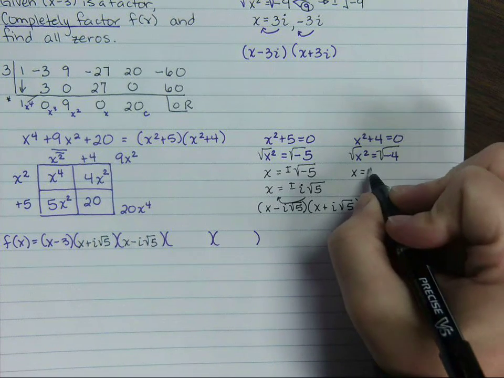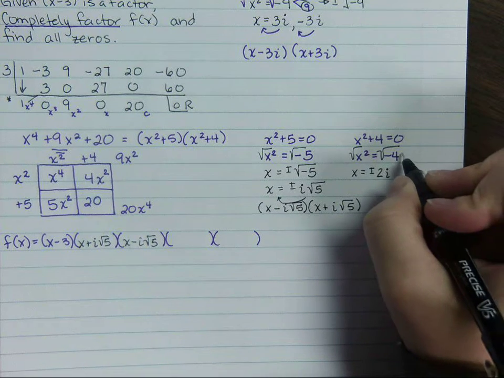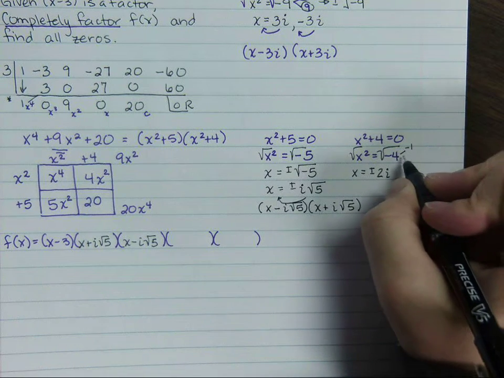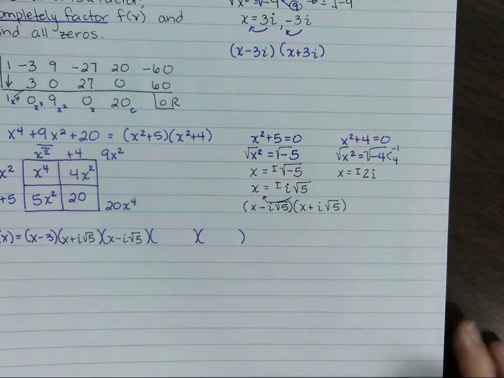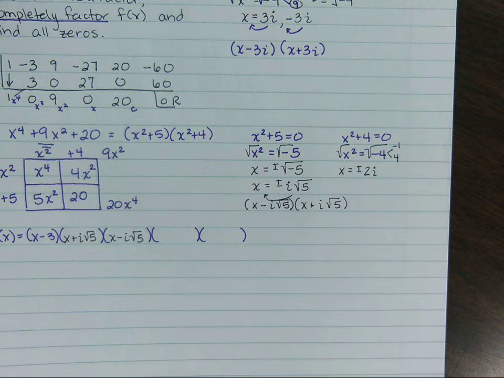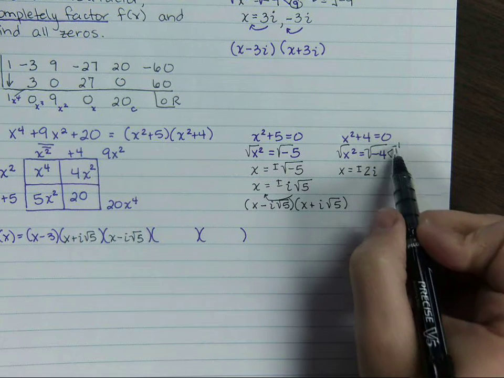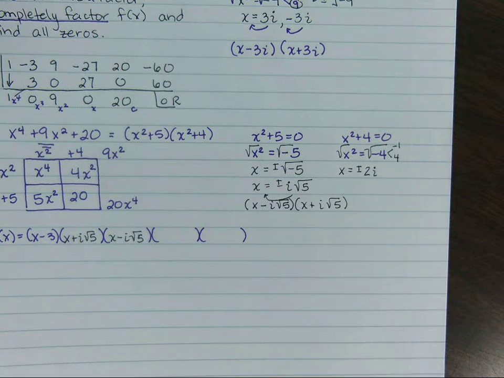So I'm going to get the plus or minus 2i. Because again, this is a factor of negative 1 and a factor of 4. So the perfect square gets removed and there's no longer a radical. And the negative 1 under the radical changes to i.